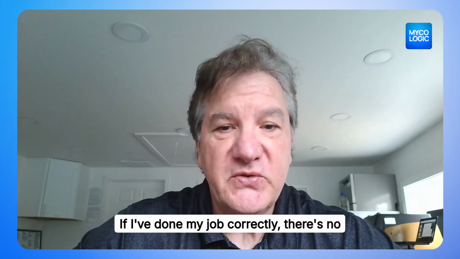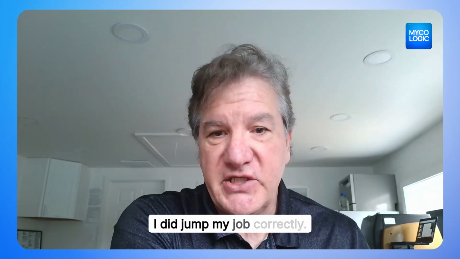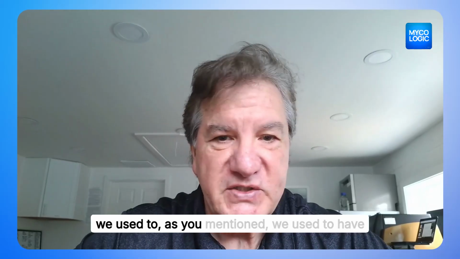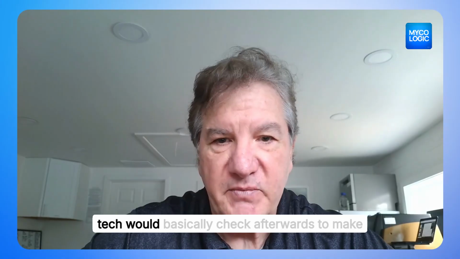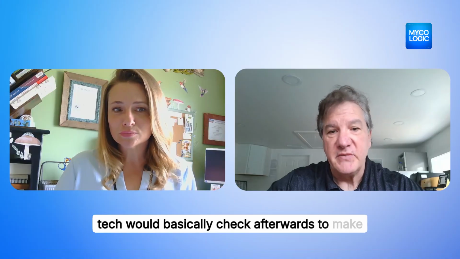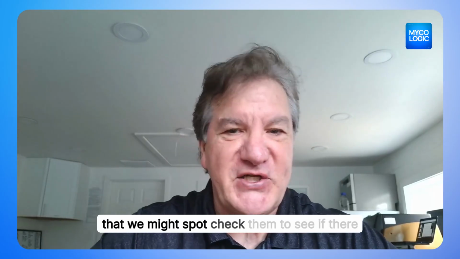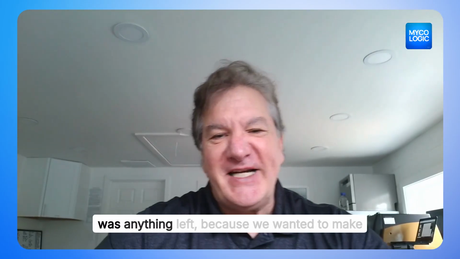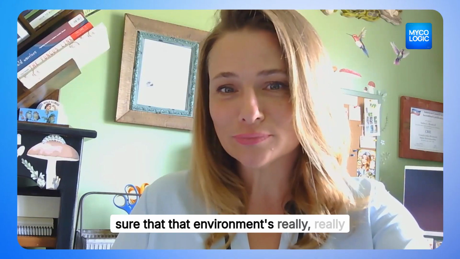So if I've done my job correctly, there's no dust to send back in to verify that I did my job correctly. As you mentioned, we used to have white gloves inside our vans, and the lead tech would check afterwards to make sure that there wasn't any dust. They did that because they knew that we might spot check them to see if there was anything left, because we wanted to make sure that environment was really, really clean.